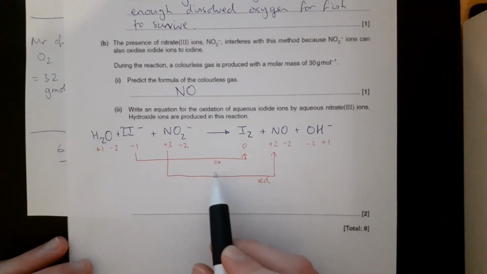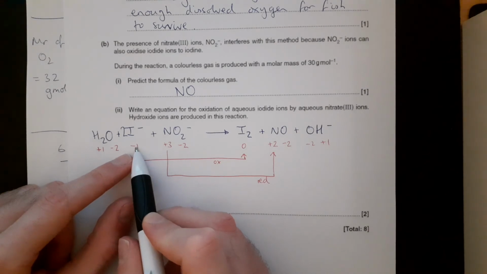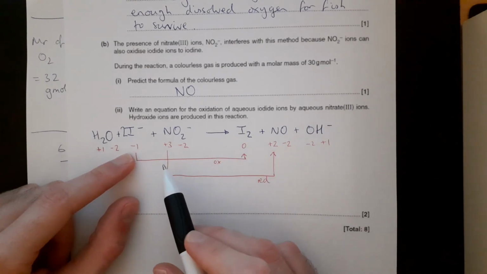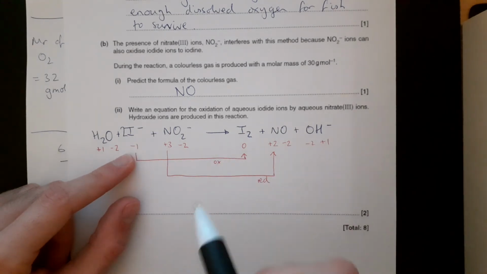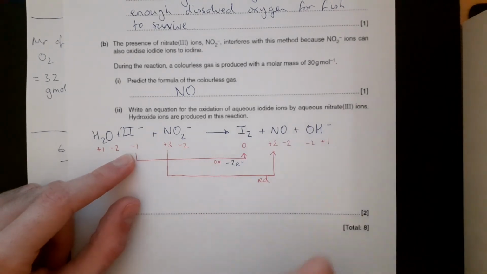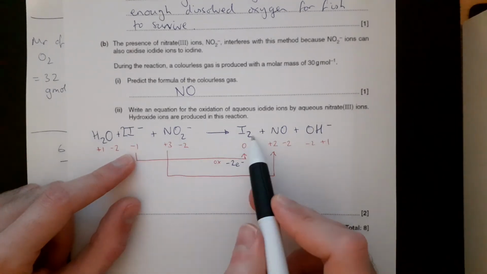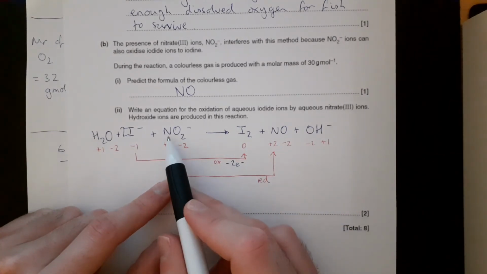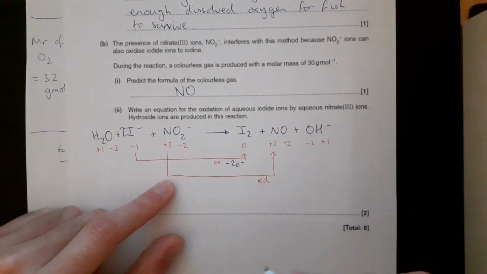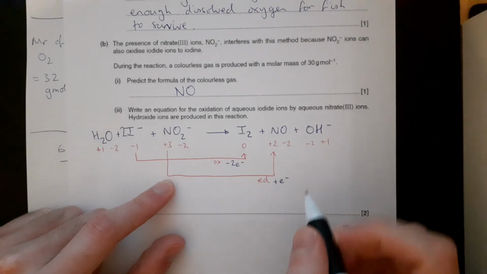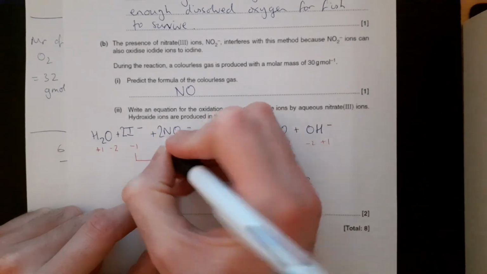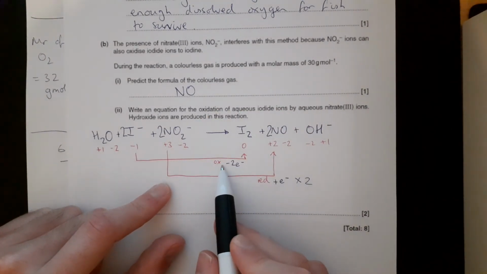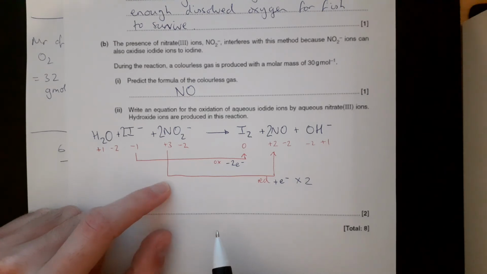So then we want to look at the total oxidation and reduction. So iodine's going from -1 to 0. So therefore it's being oxidized, so it's losing 1 electron, but there are 2 of them, aren't there? So overall we're doing -2 electrons, 1 for each iodide ion. And then with the reduction here, the nitrogen is going from +3 to +2, so it's gaining 1 electron. And there's only 1 of those. So this isn't balanced, then this bit's going to have to be times by 2. Okay, so I'm going to have to put a 2 there and a 2 there to make sure that the total amount of oxidation balances the total amount of reduction.